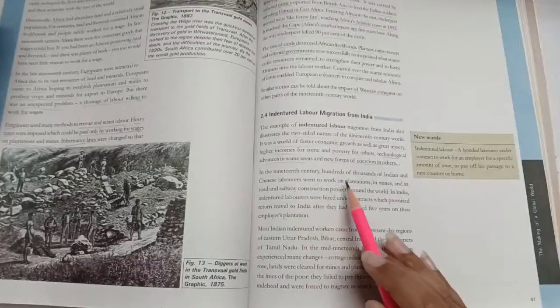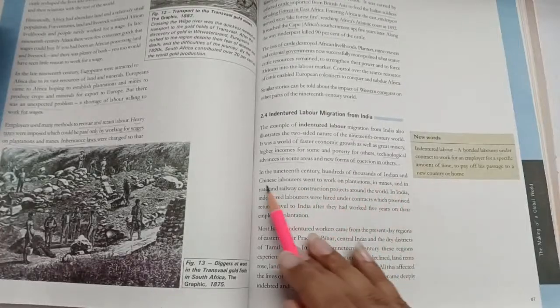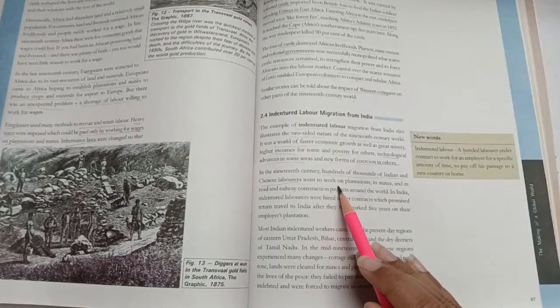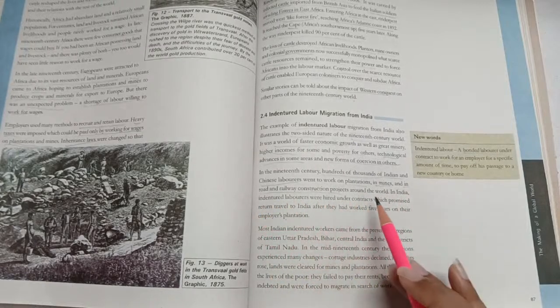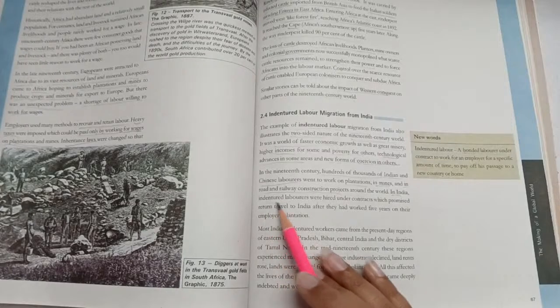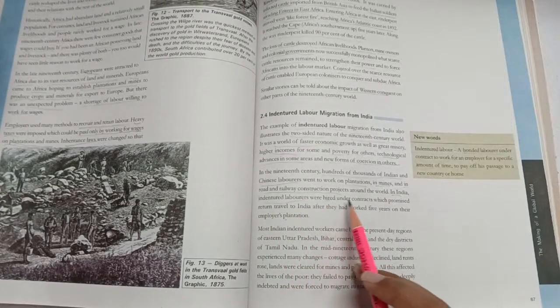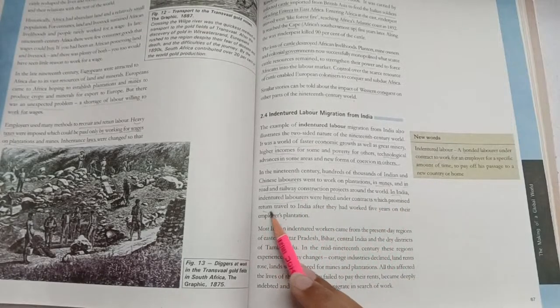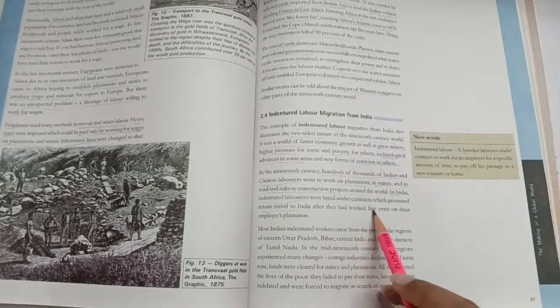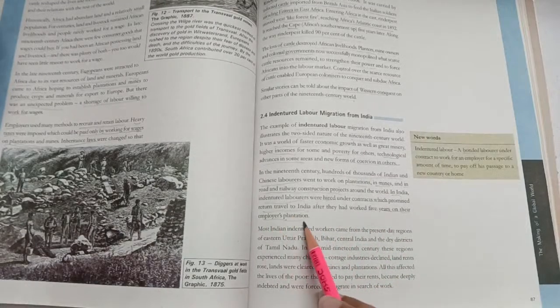In the 19th century, hundreds of thousands of Indian and Chinese laborers went to work on plantations, in mines, and in road and railway construction projects around the world. In India, indentured laborers were hired under contracts which promised return travel to India after they had worked 5 years on their employers' plantations.